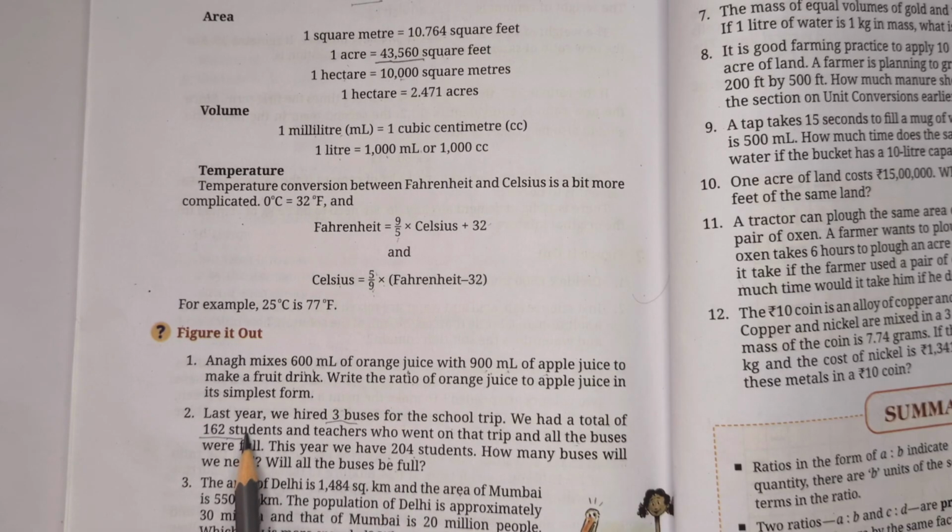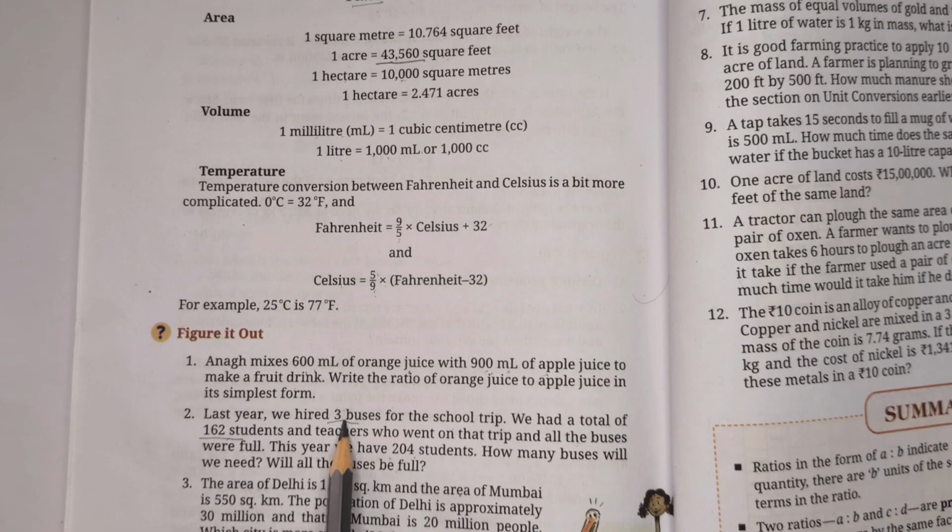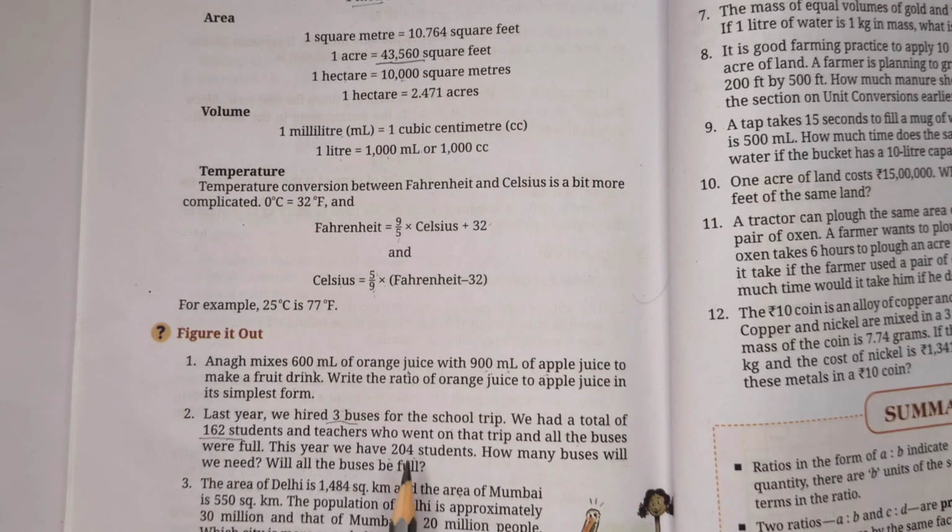Last year all the seats were full, which means 162 divided by 3 is equal to 54 seats in one bus. How many buses do they have to arrange for 204 students, and will all the buses be full?